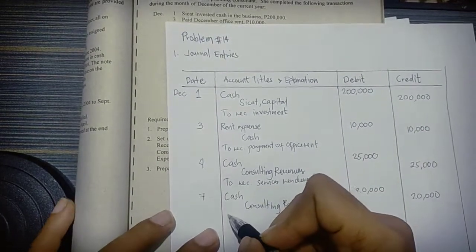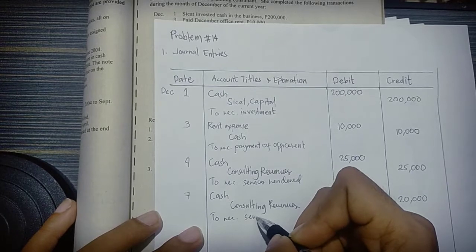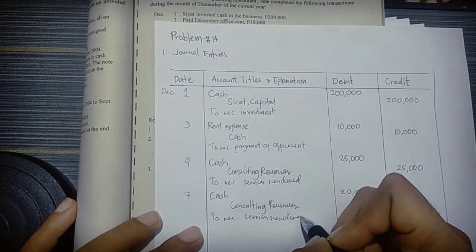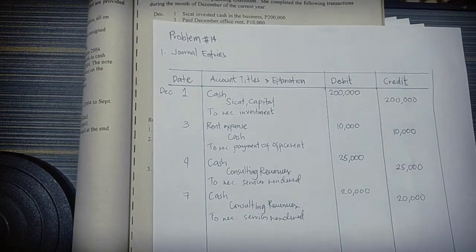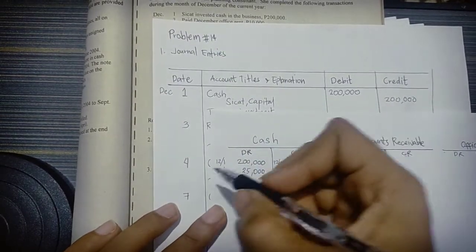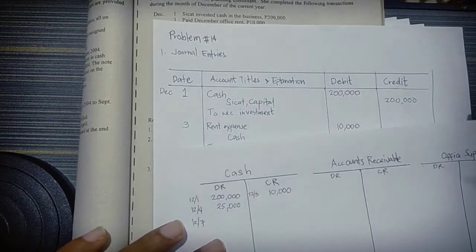So, same explanation. So, to record services rendered. And of course, i-reflect natin siya dito sa ating T accounts. 20,000.